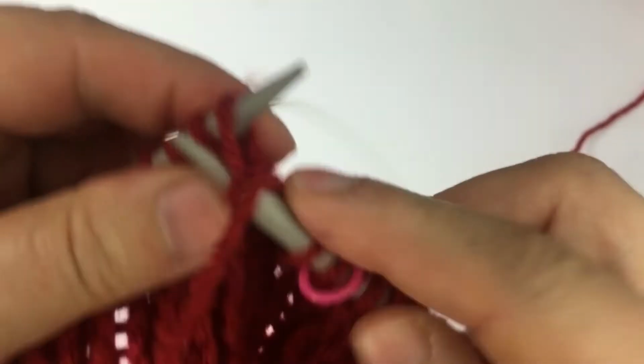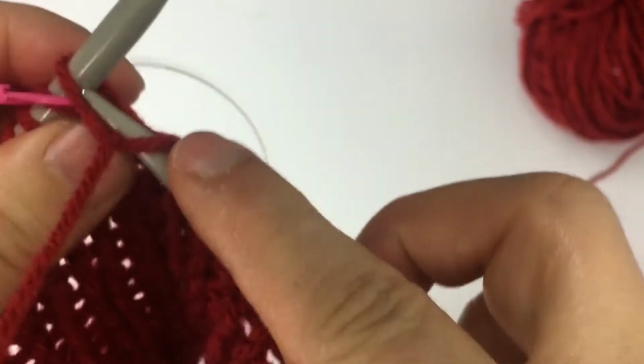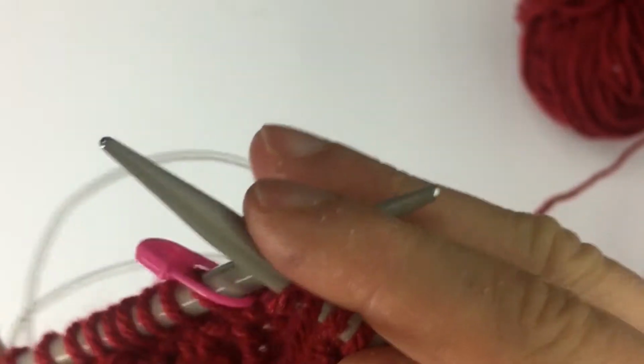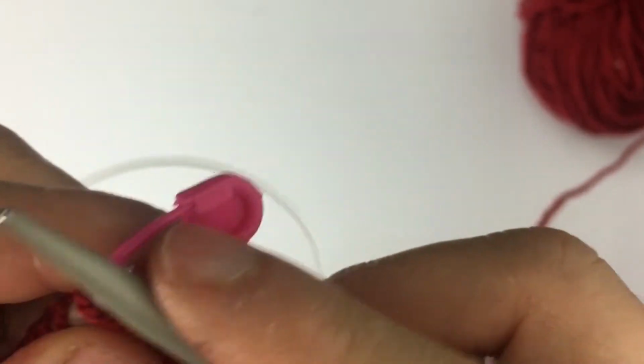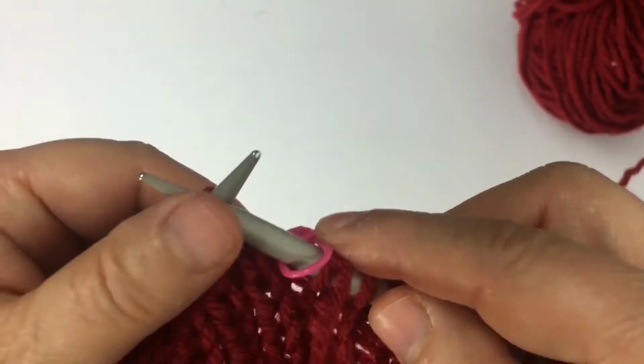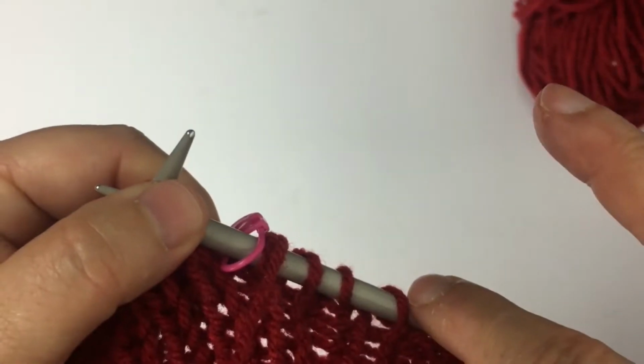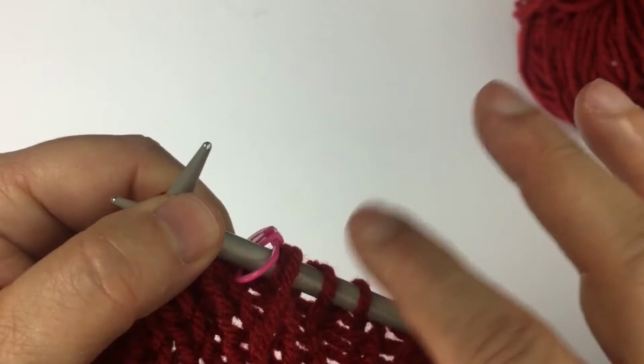And for the first round, I am just going to knit all my stitches now. So please knit your stitches in knit stitch and meet me at the end of the round. So I'm here, I have one more stitch before the end of my round.